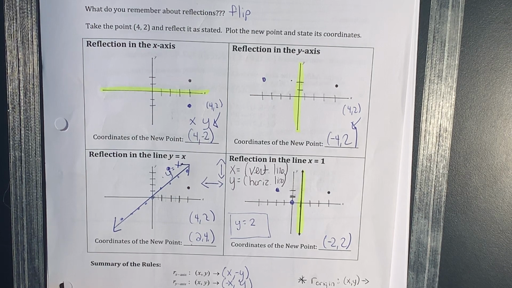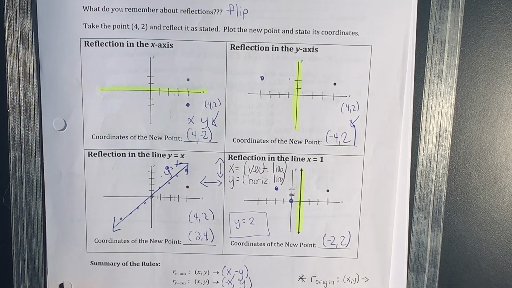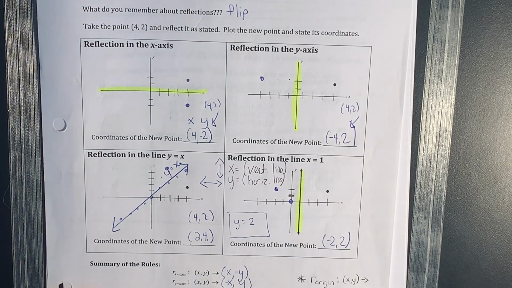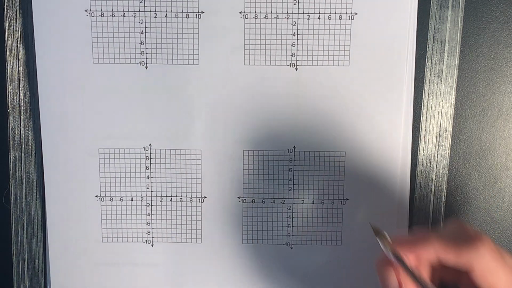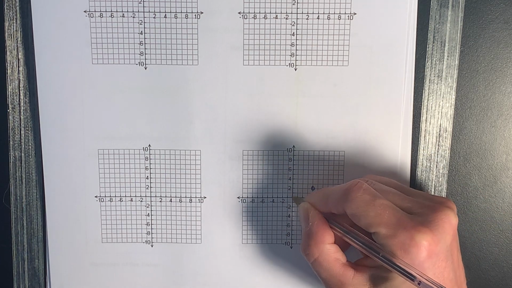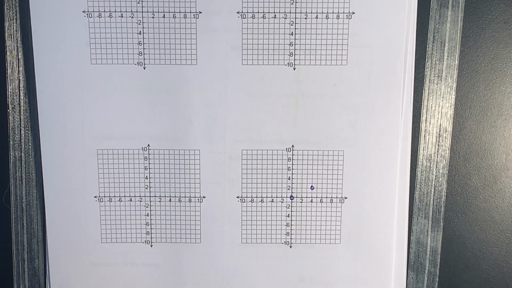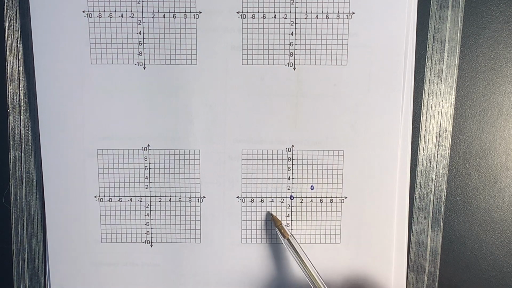Finally, there's a rule that's not illustrated up here, and it's reflection in the origin. So I am going to plot a point, and I'm going to show you what it looks like to reflect in the origin. So let's plot 4, 2 again, and I'm going to plot the origin, which is 0, 0. So now I want to reflect over this point.